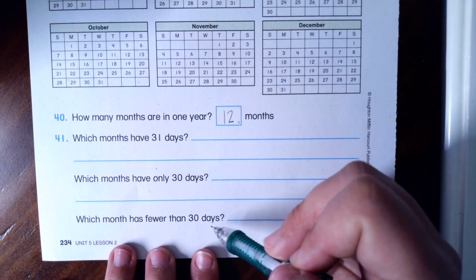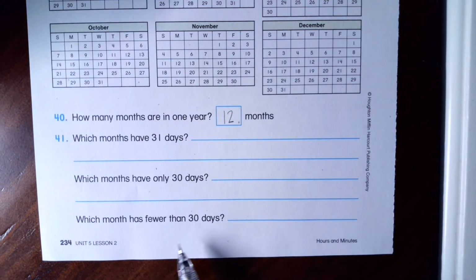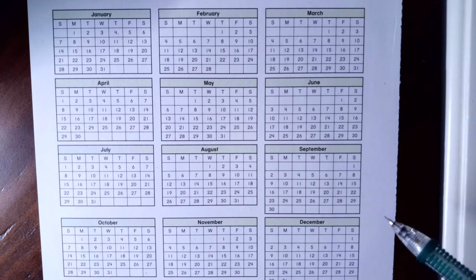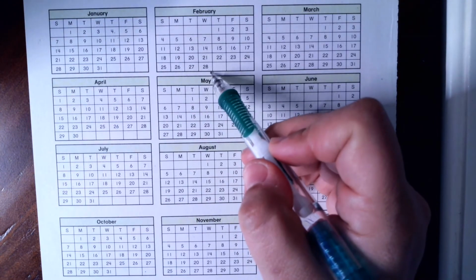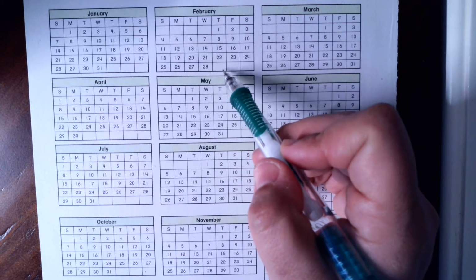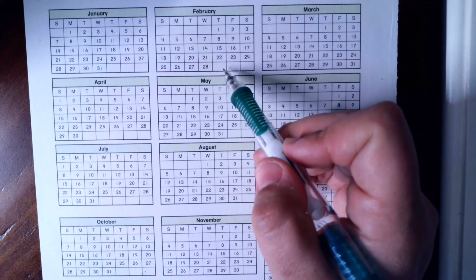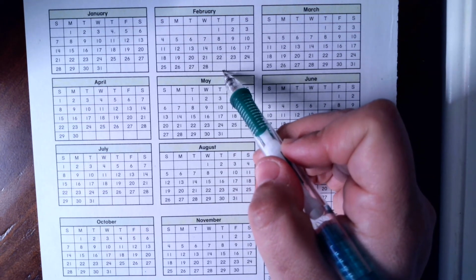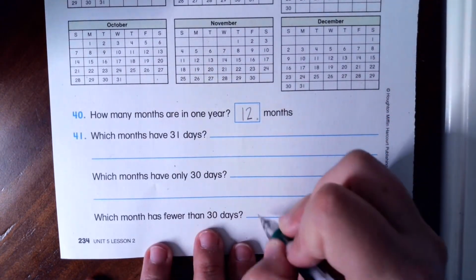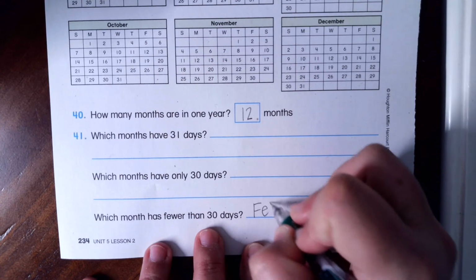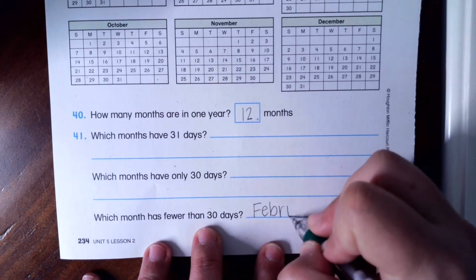Now we're going to kind of skip around. So it says, which month has fewer than 30 days? So look at your calendar. There's one month that has less than 30 days. Can you find it? It is February. Sometimes February has the 29th, which is called leap day. Every 4 years, there's the 29th. But usually it has 28. So which one has less than 30 is February.